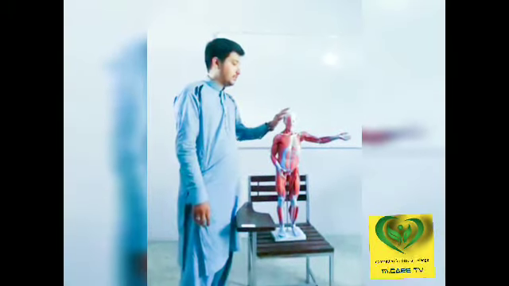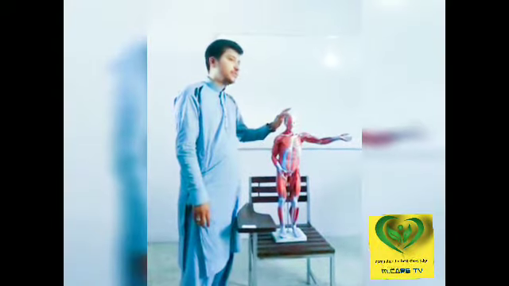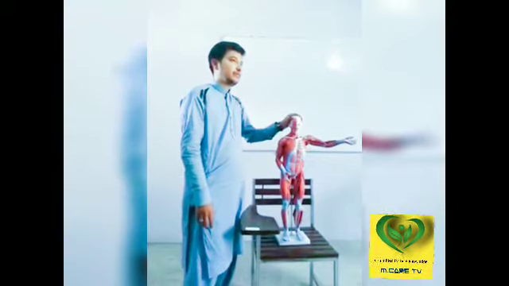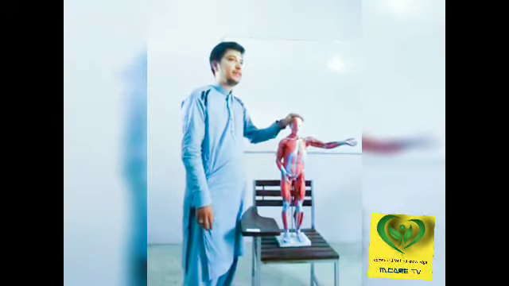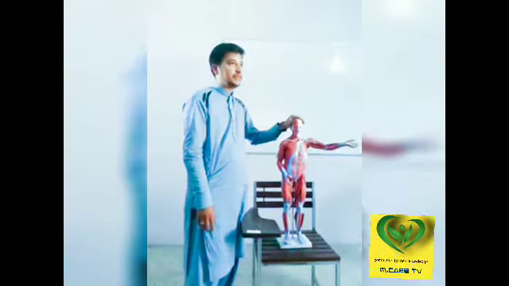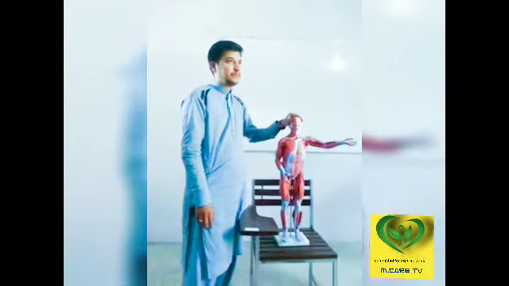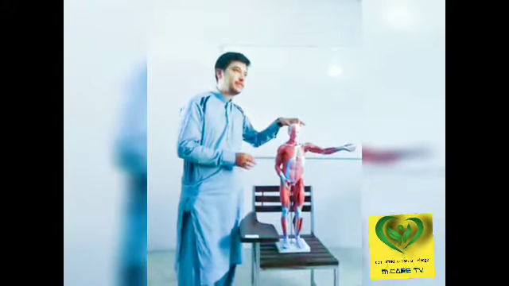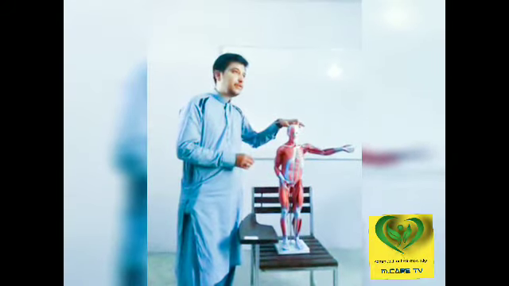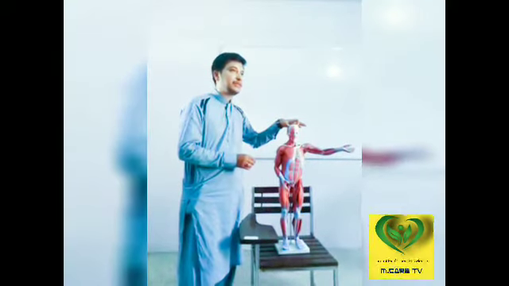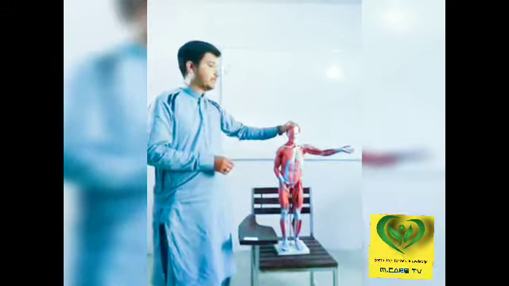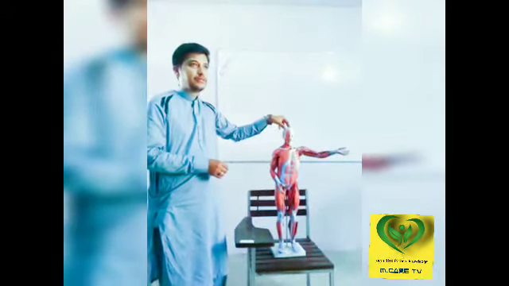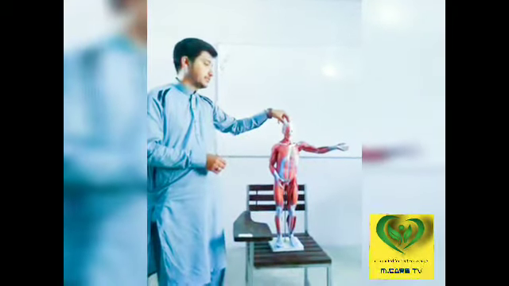Here you see a soft membrane-like structure, and then it is followed by the skull. The skull is hard. It is hard due to calcium deposition.